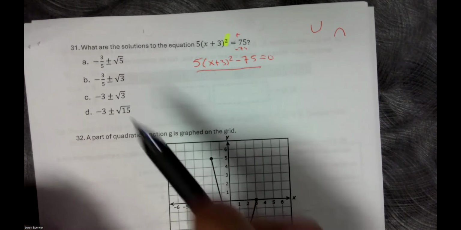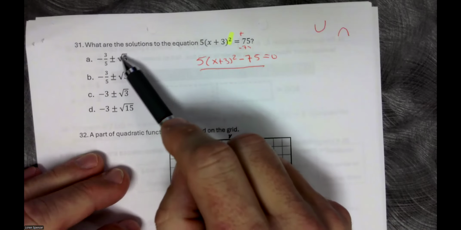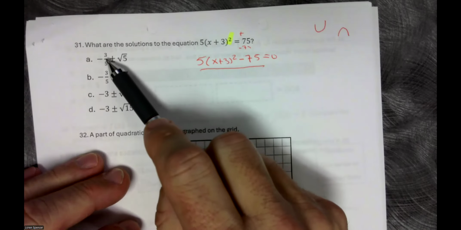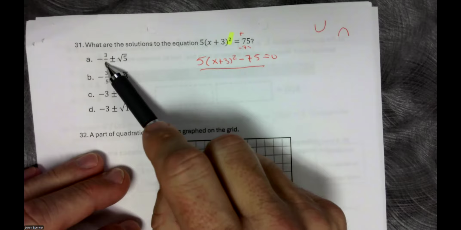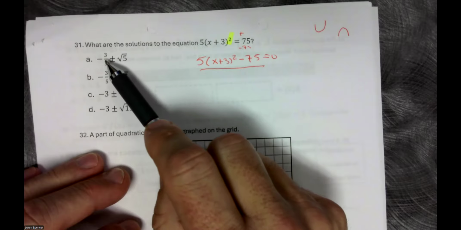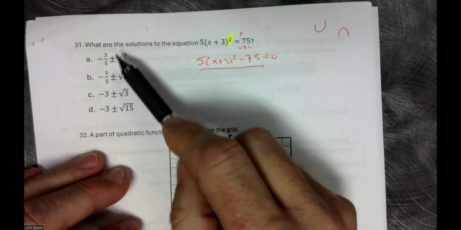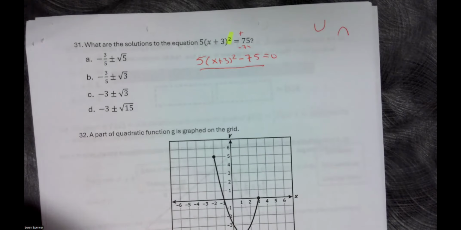All right, because unfortunately we have ugly numbers here, and Desmos works with decimals, and this is in fractions. So we're going to have to play with this just a little bit. But here we go. I'm going to go ahead and plug this in and see what happens.